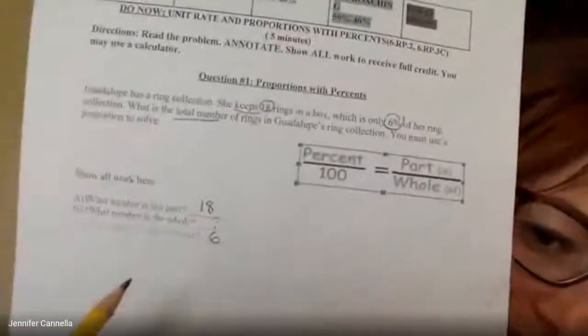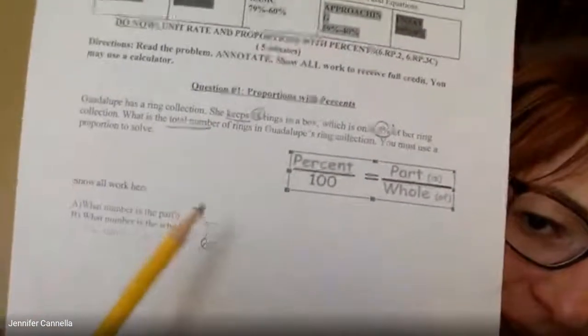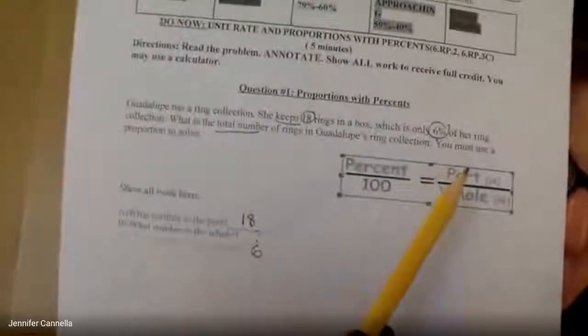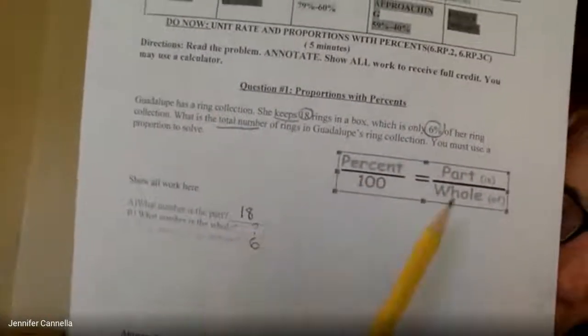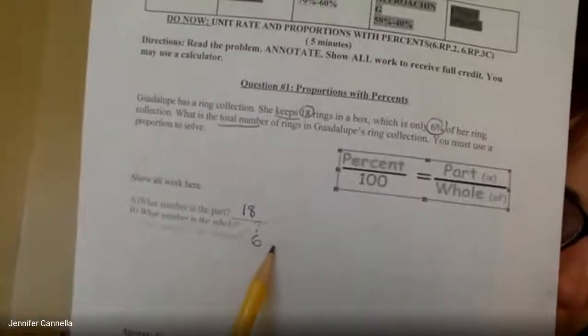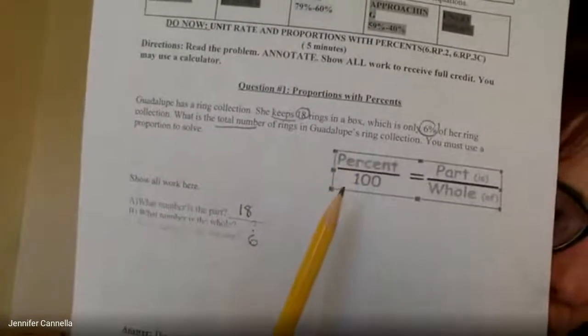The part? Yes. Okay, so this is what your paper should look like on the bottom. All right, we got 18, question mark, 6. Now we're going to take these numbers and substitute them into the correct spot. The part, I put 18. The whole, I don't know. The percent is 6, always out of 100. So it's going to look like this. It's going to be 6 over 100 equals 18 over question mark.